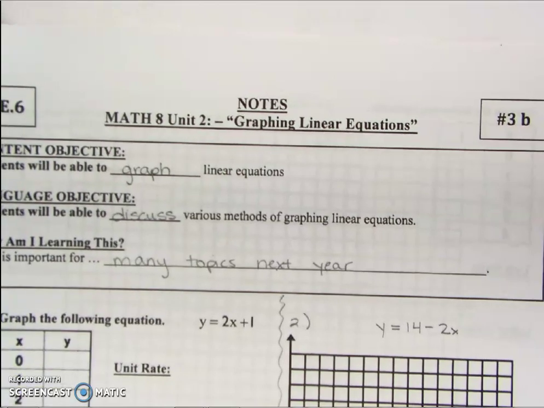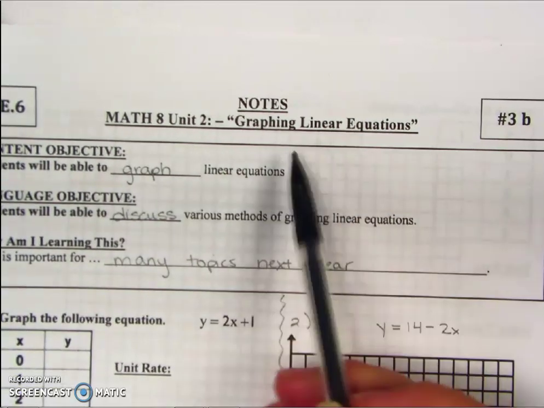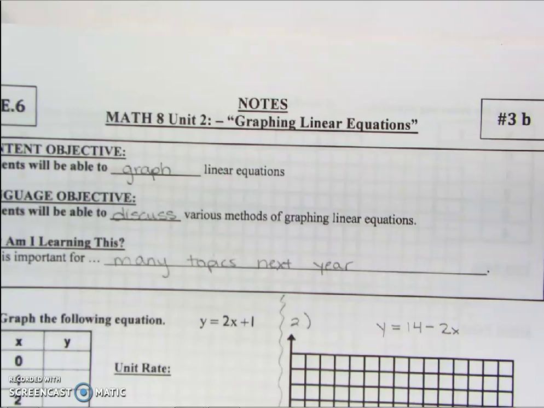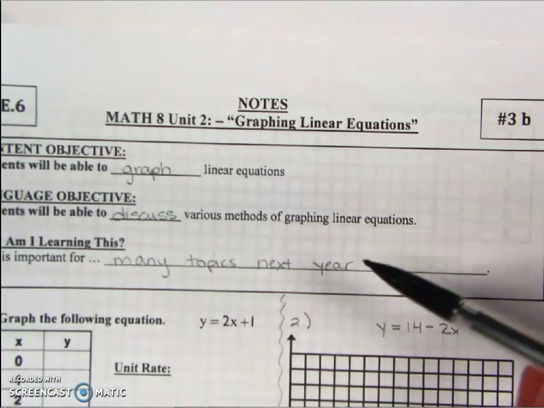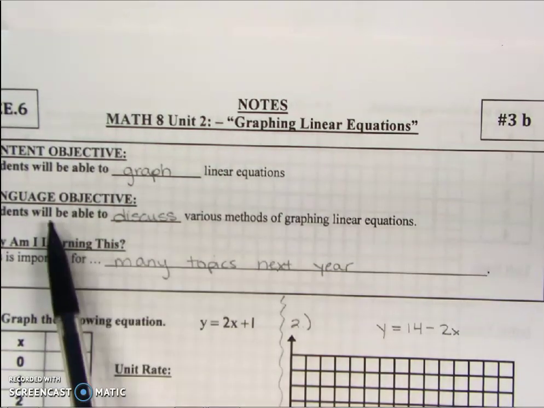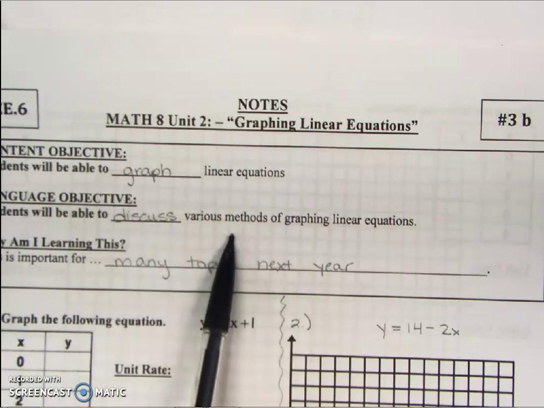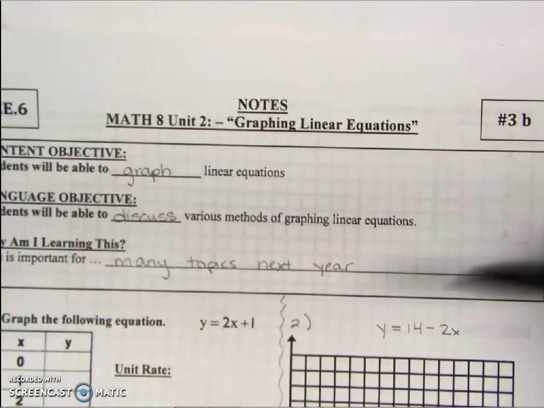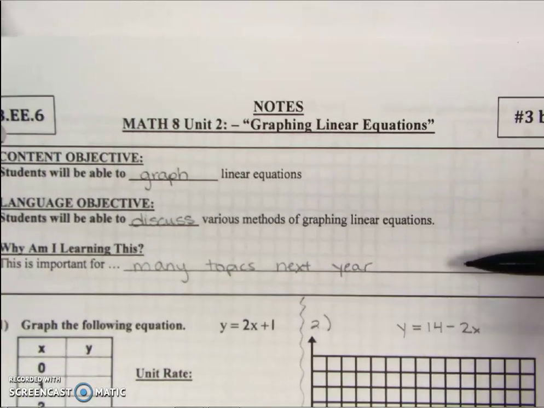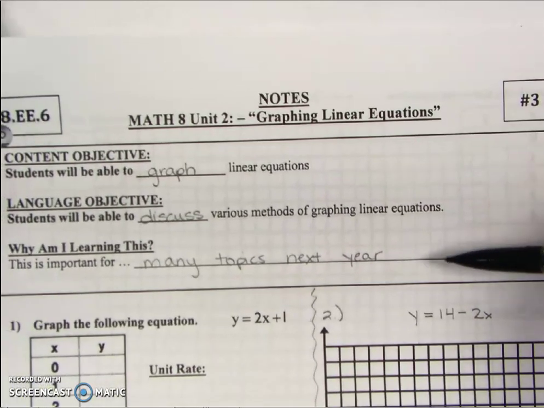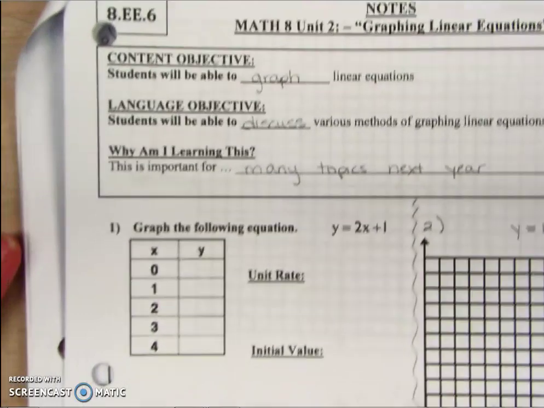All right, hello. Today is lesson 3B, still graphing linear equations. You'll notice that we'll be basically doing the same thing through this whole unit, graphing linear equations. Students will be able to discuss varied methods of graphing linear equations, and this is important for many topics next year and this year. Number one, let's look at this first equation to graph.